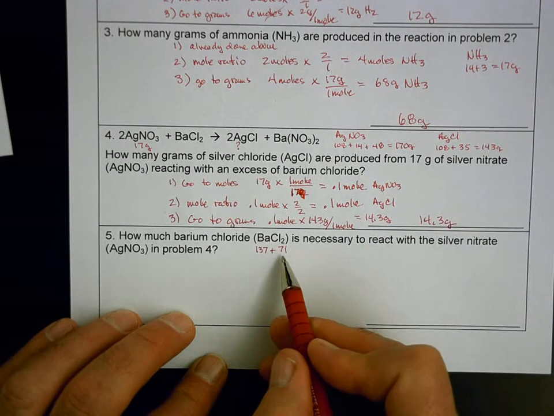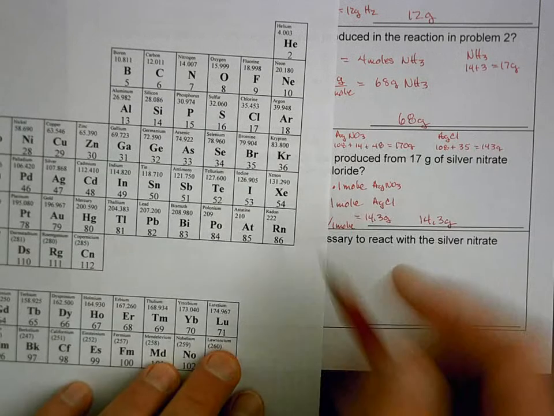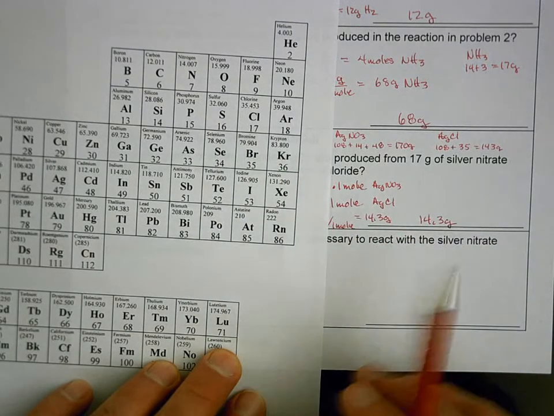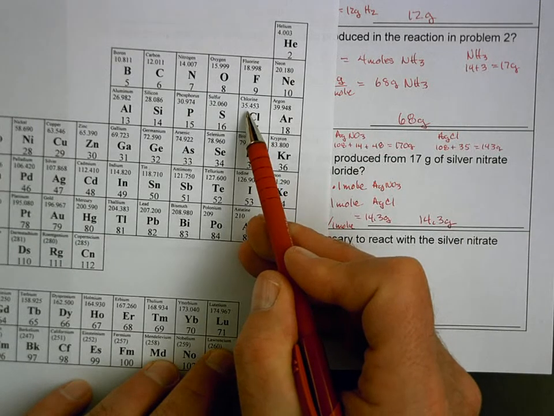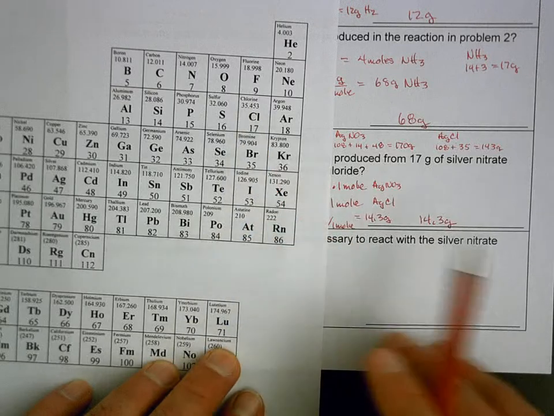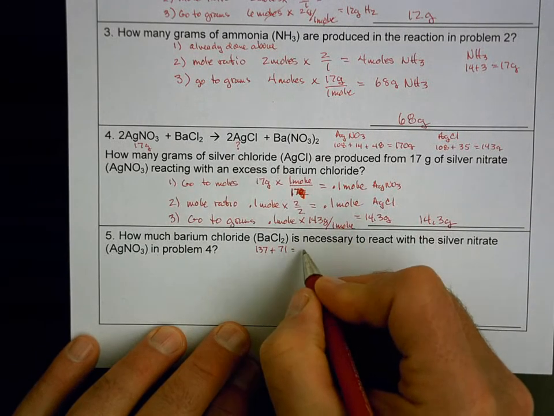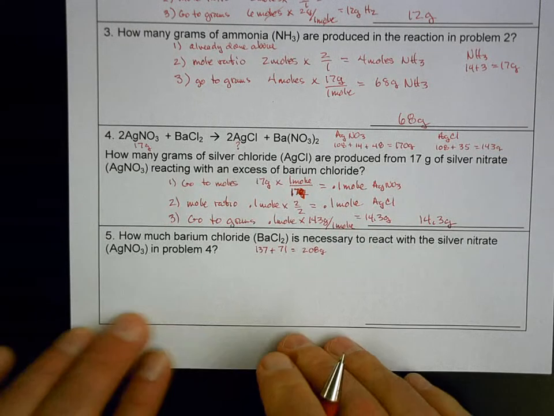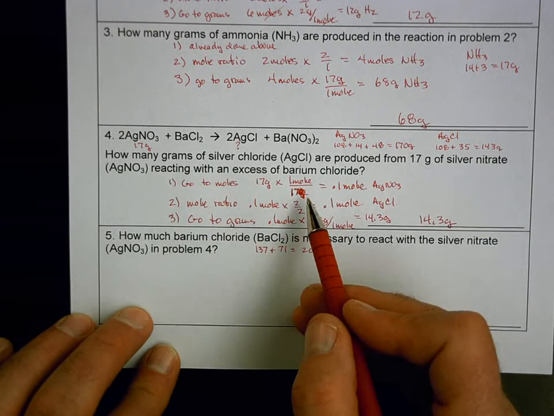Notice I call it 71 and not 70, because if you look up chlorine, chlorine is 35.453. So if I have 2 of them, doubling 35.45 would be 70.9, which is essentially 71. So these together are going to give me 208 grams.